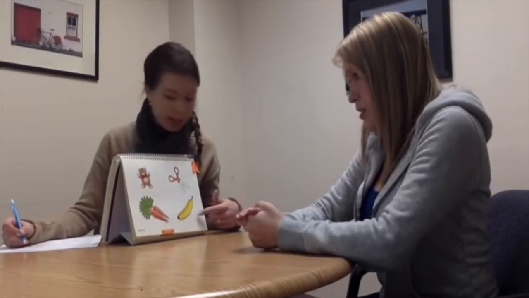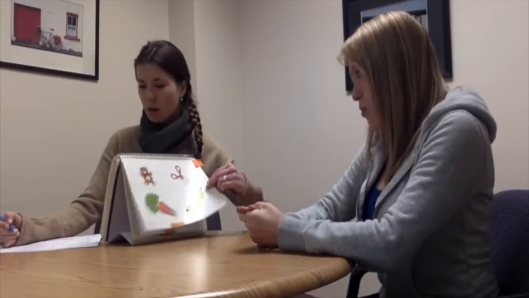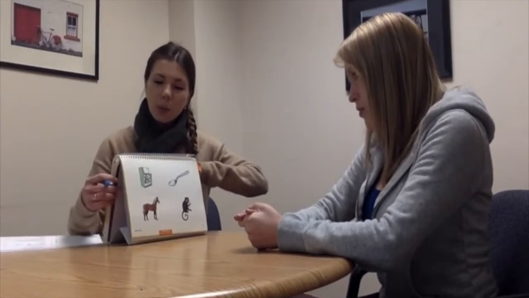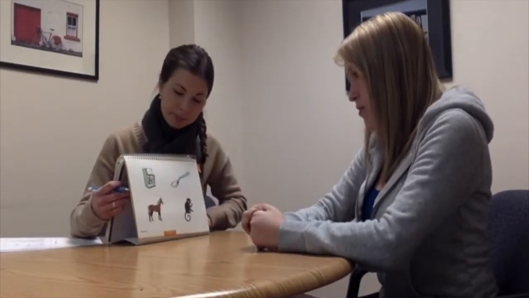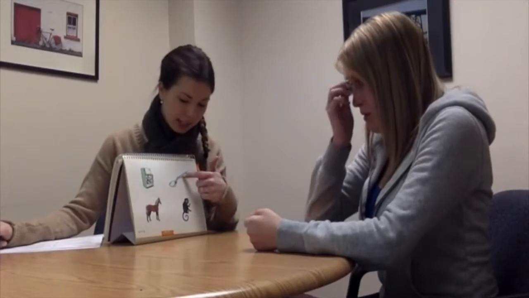Tree. Okay. And can you tell me what this is? Banana. Can you tell me what this is? Food. Okay. And can you tell me what this is?